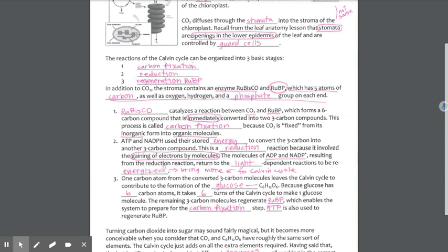Then in the third basic stage, the regeneration of RuBP, 1 carbon atom from the converted 3-carbon molecules will leave the Calvin cycle to contribute to the formation of glucose or C6H12O6. Because glucose has 6 atoms of carbon, it takes 6 turns of the Calvin cycle to make 1 glucose molecule. Then the remaining 3-carbon molecules regenerate RuBP, which then enables the system to prepare for the carbon fixation step. So the cycle repeats. And ATP is also used to regenerate RuBP.